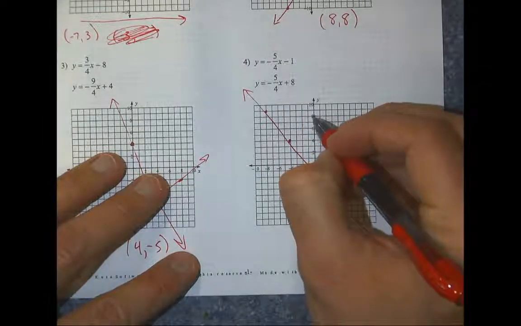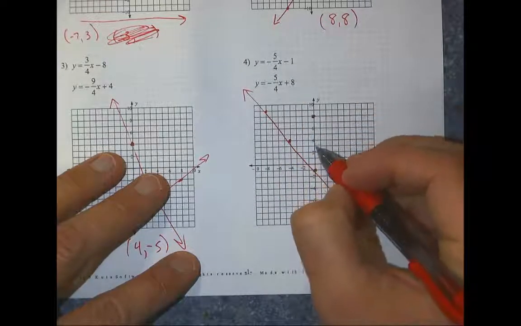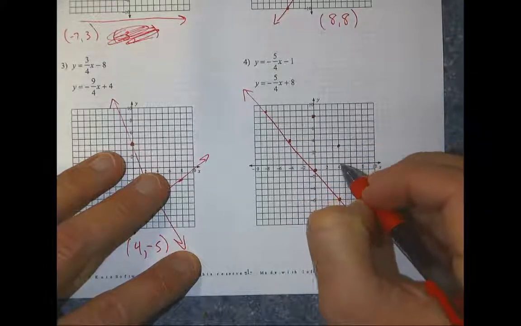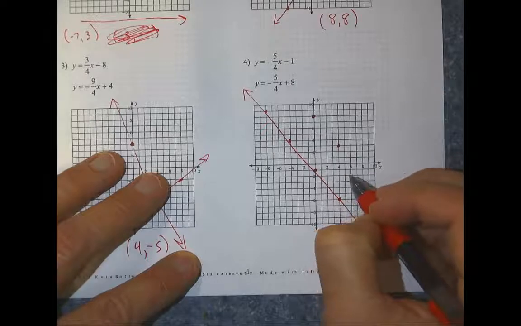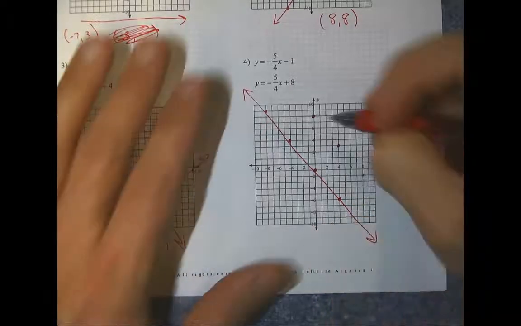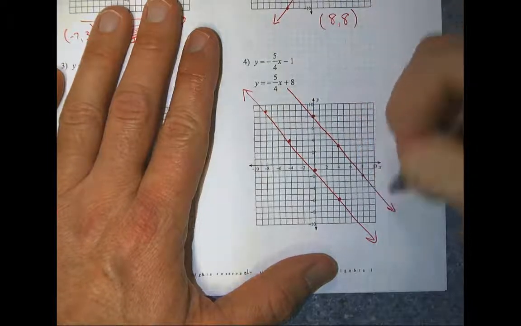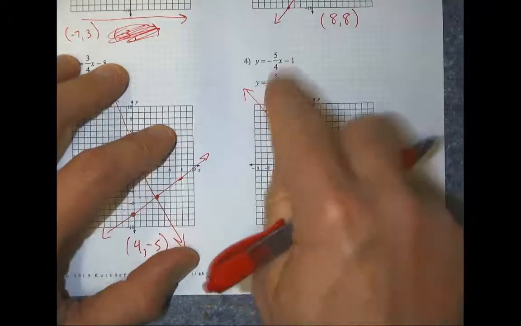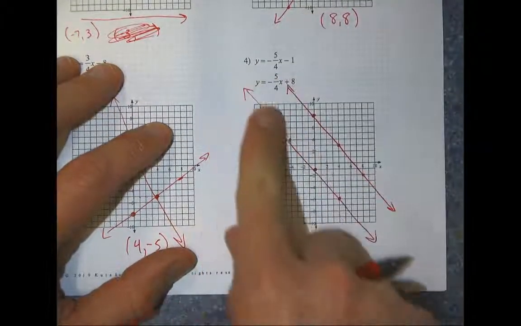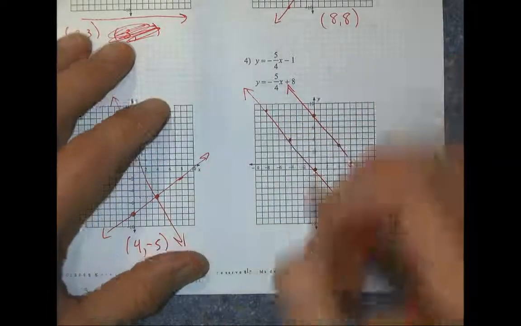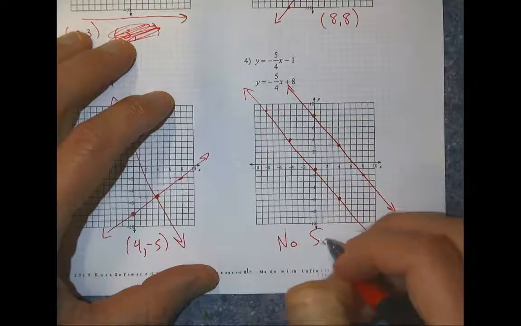So we're starting at 8, and we're going down 5 over 4, and then down 5 over 4. And you can see those are parallel lines like railroad tracks. They will never cross because they are decreasing at the same rate. They have the same slope going down at the same rate, so they will never crisscross. This is no solution.